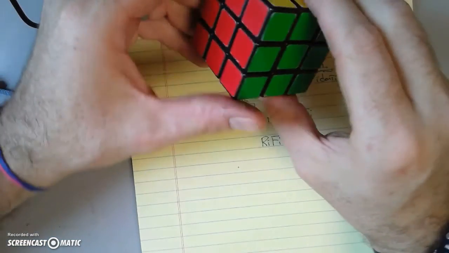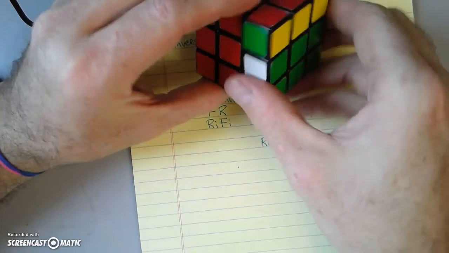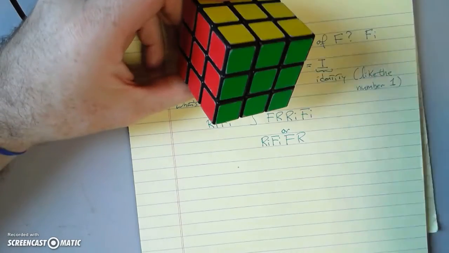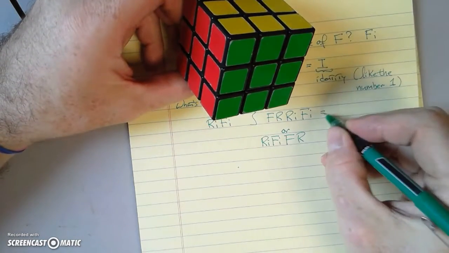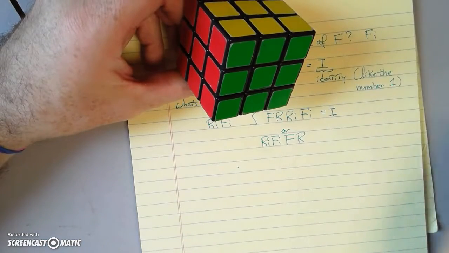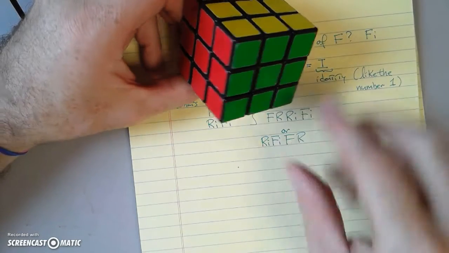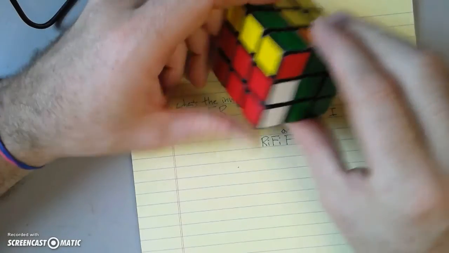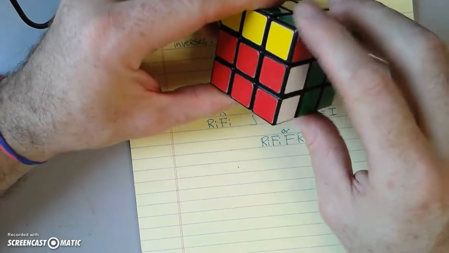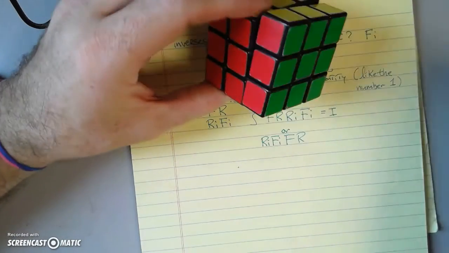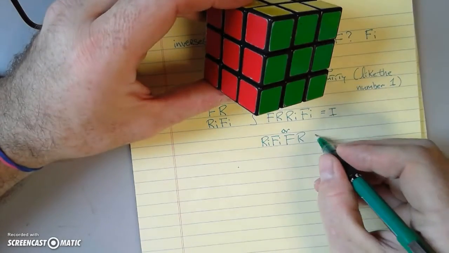Let's do the first one. F, R, R inverse, F inverse. Right, we're back to the nothing move. And if I did the other order, R inverse, F inverse, FR, again, I'm back to where I started.